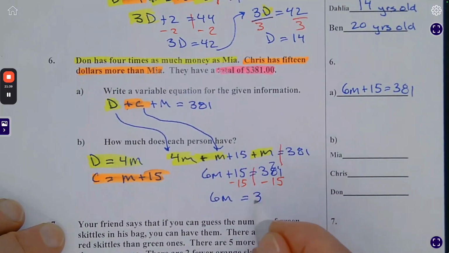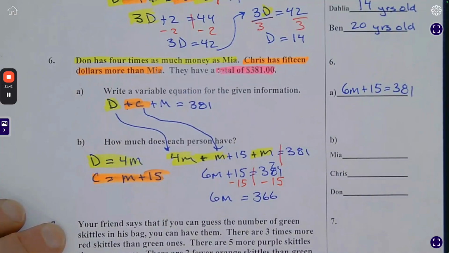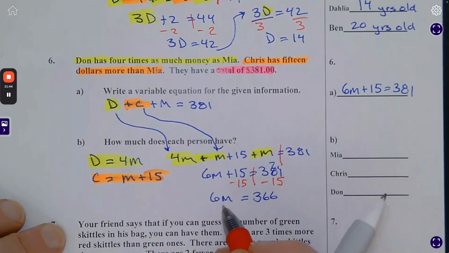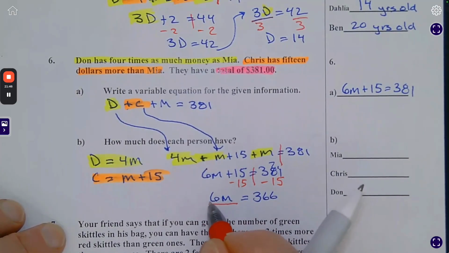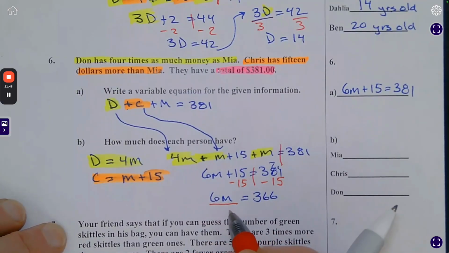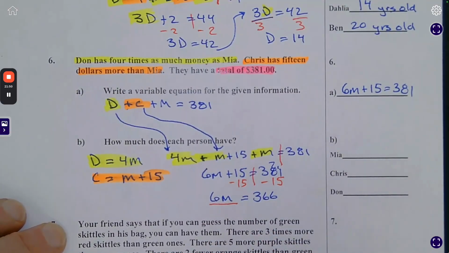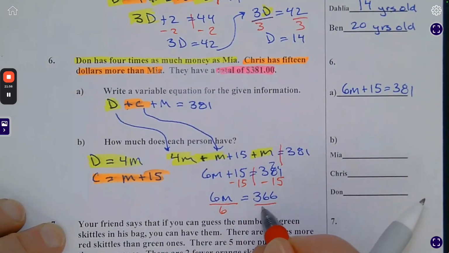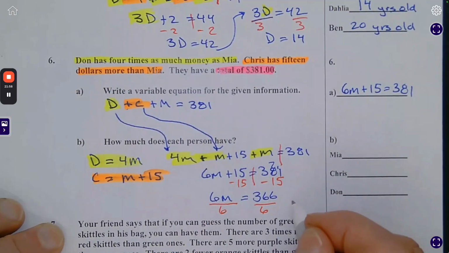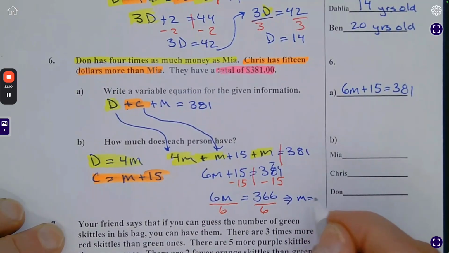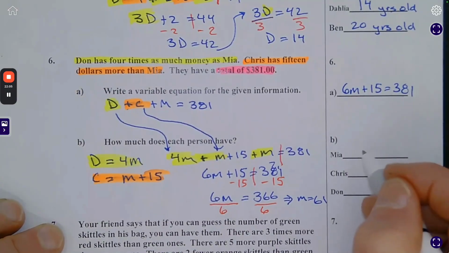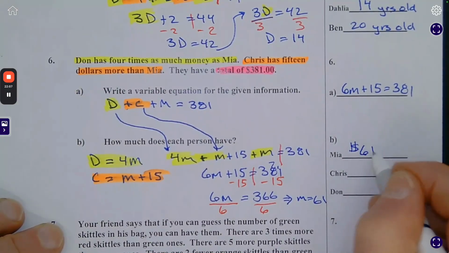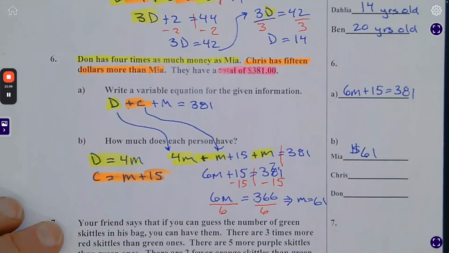That's 366. All right, now I'm going to divide both sides by 6 because I want to know what Mia is. I don't want to know what 6 times Mia's amount is. I want to know what one of Mia's amounts is, right? What is Mia equal to in money? So I'm going to divide by 6 to make that 1 Mia. 6 goes into 36 6 times. 6 goes into 6 one time. Don't forget unit of measurement. Mia has $61.